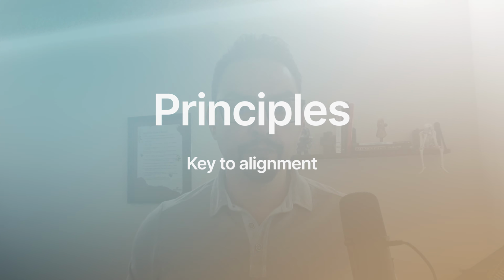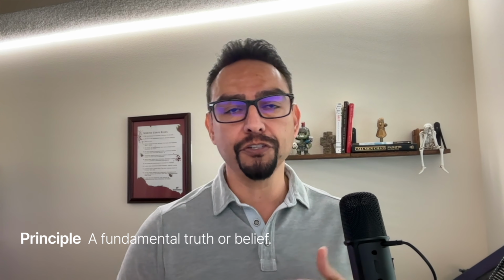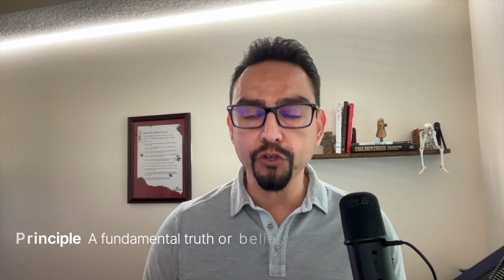So it's important to know the difference between alignment and maybe what you typically think, in the little graphic I show there. And that's important because that's where principles come in. So a principle is basically a fundamental truth. That's all it is. It's a fundamental truth or belief. It serves as a foundation for how you make decisions.